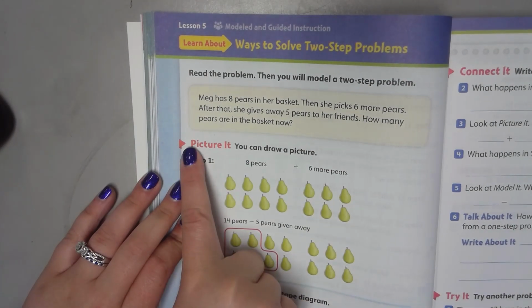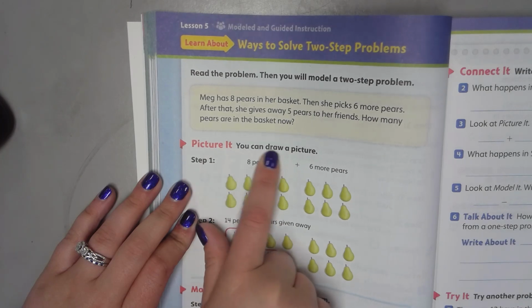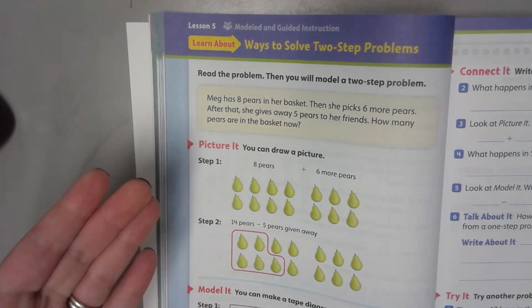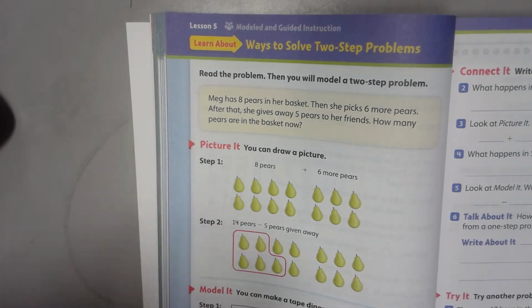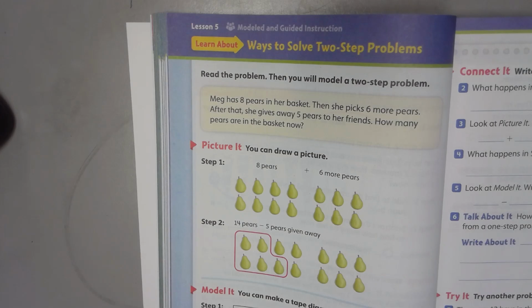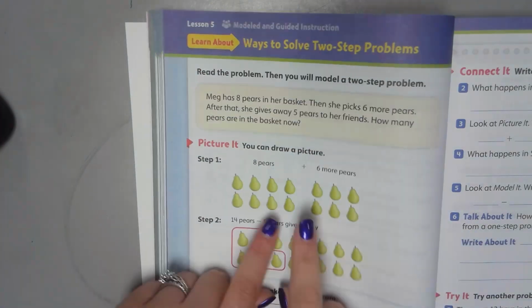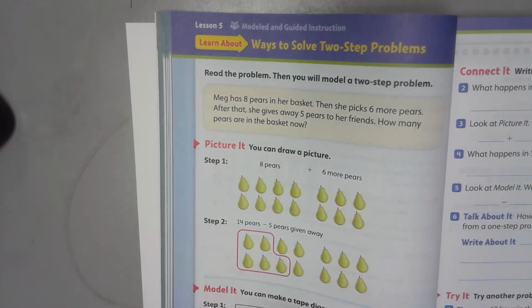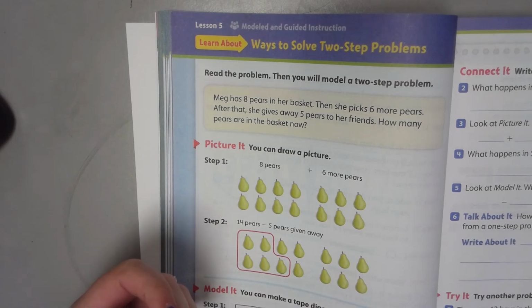So what they did was they made a picture. So picture it. You can draw a picture. You can use manipulatives, meaning the little counters. You can use counters. You can use blocks. All of these things you can use to represent these pears. Okay, you don't have to draw pears, but it's always an option.